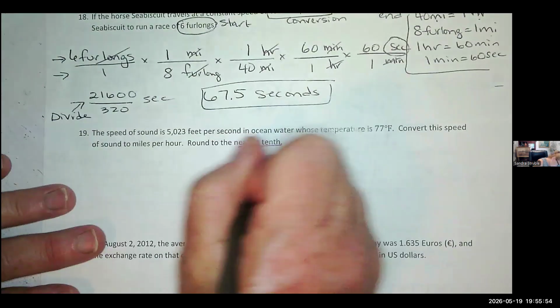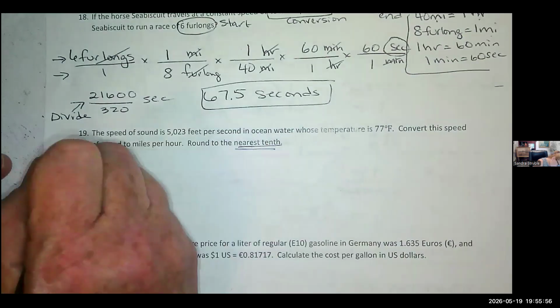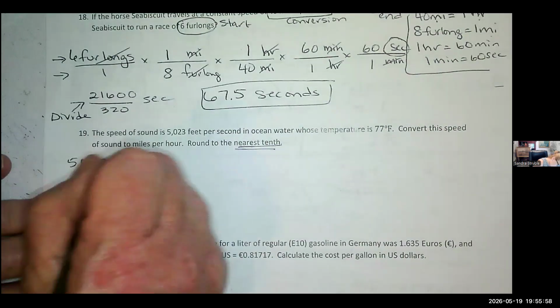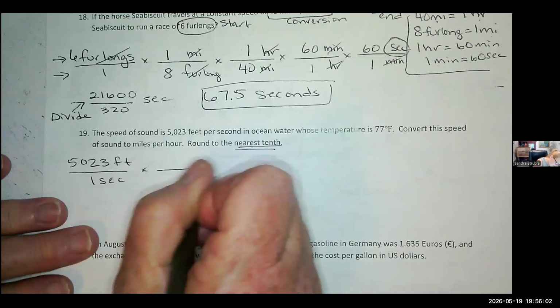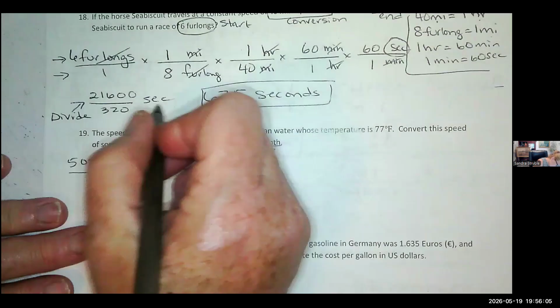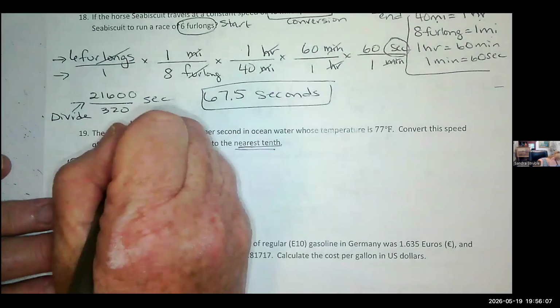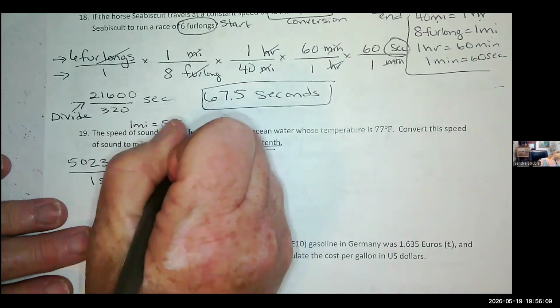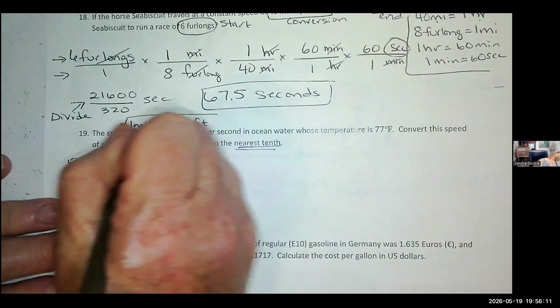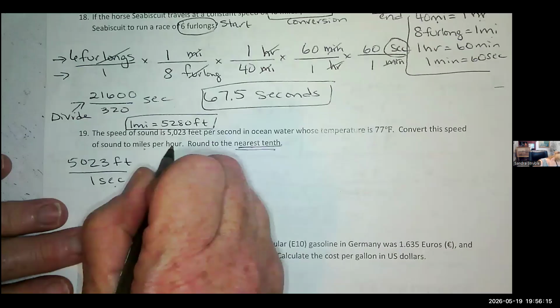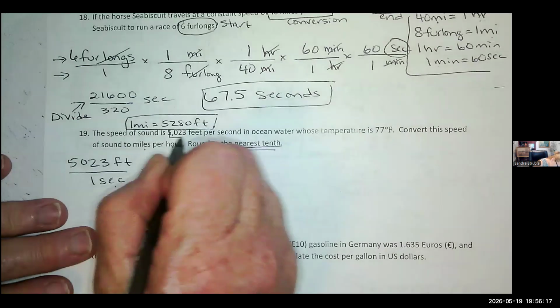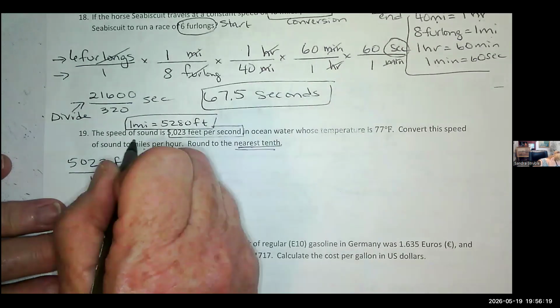So 5,023 feet per 1 second, and we've got to convert feet to miles. Well, we know that 1 mile is 5,280 feet. There's one conversion. And then we're going from seconds to hours. We started with this, and we're going to end up with miles per hour.